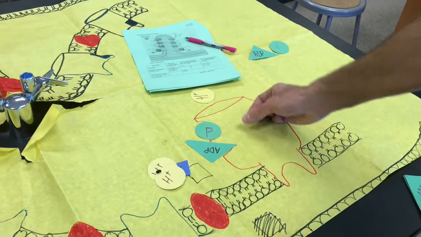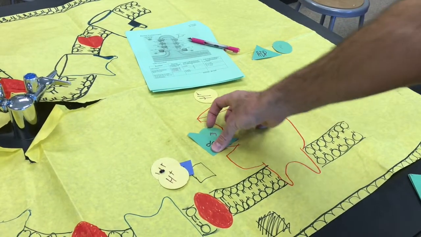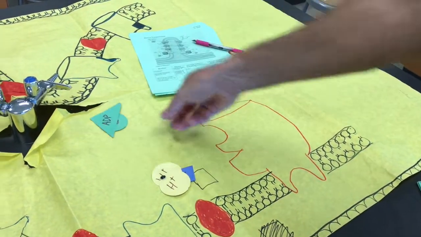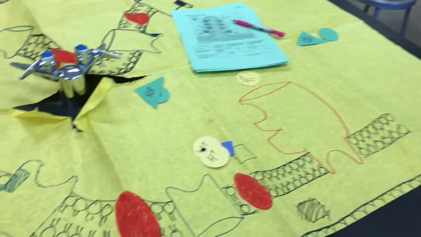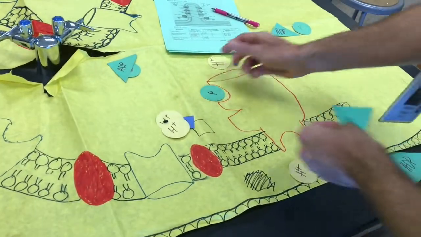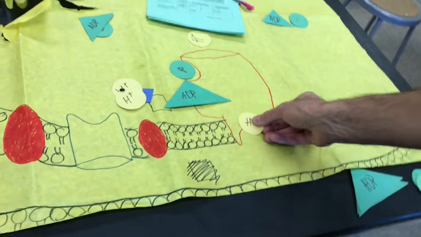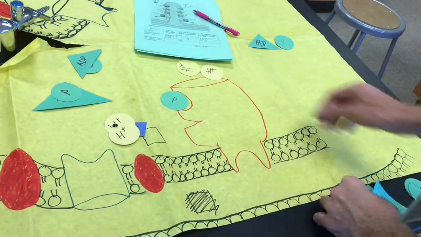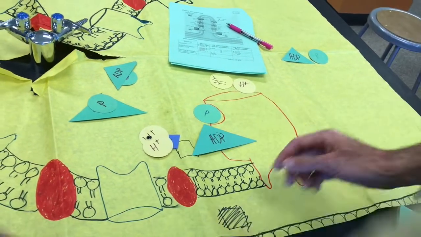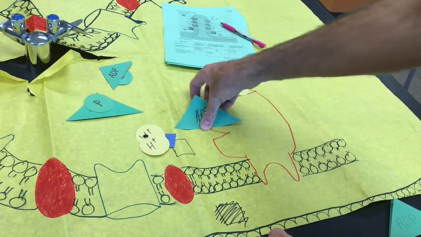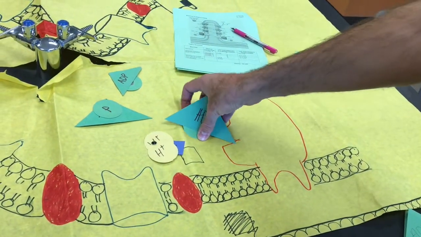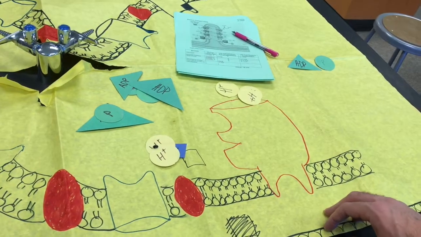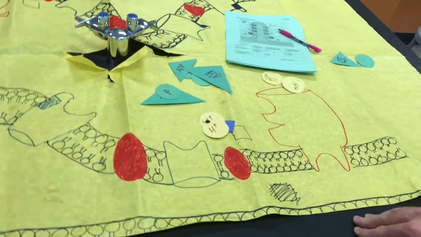That couples the endergonic combination of ADP and phosphate into ATP. Another ADP and another phosphate come in, another hydrogen ion, and another one. This just keeps going and going and going, as long as NADHs and FADH2s are available to transport it.